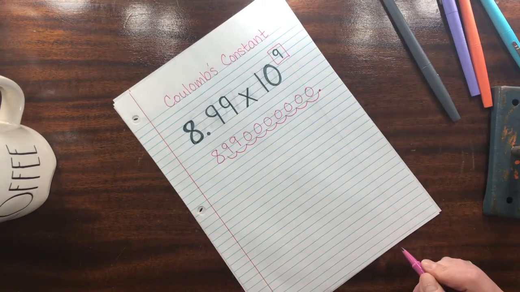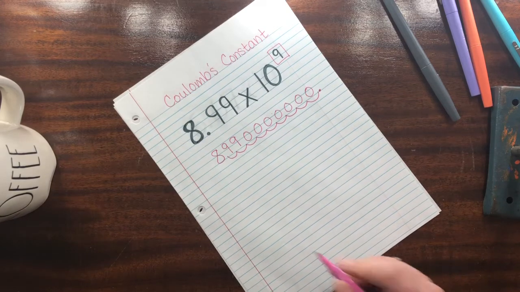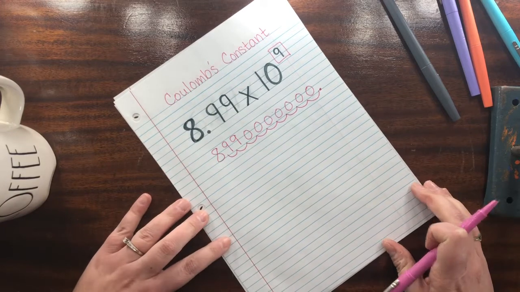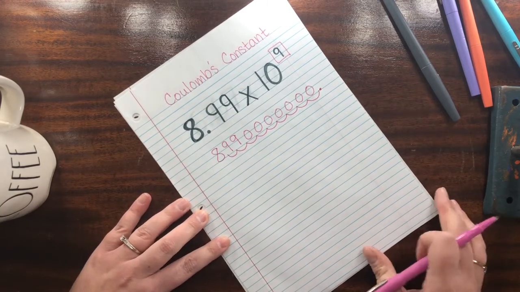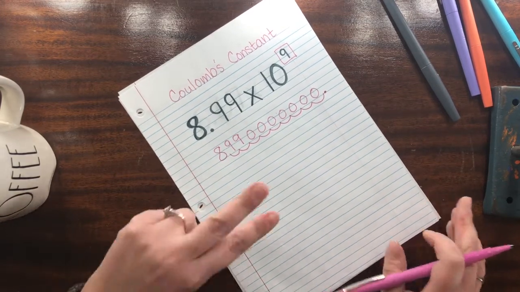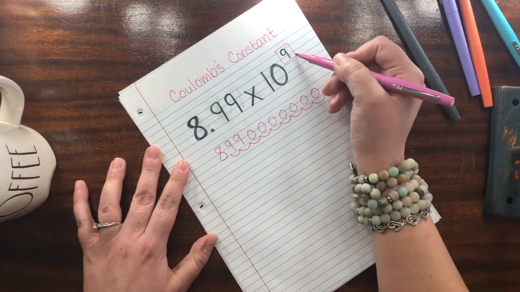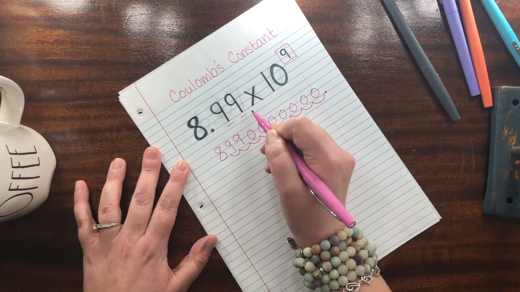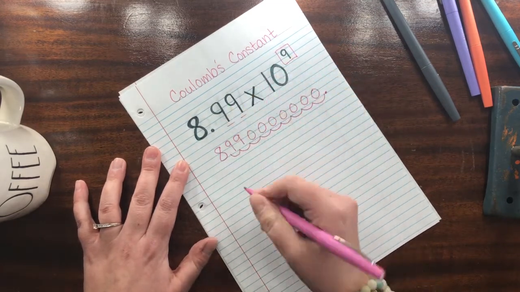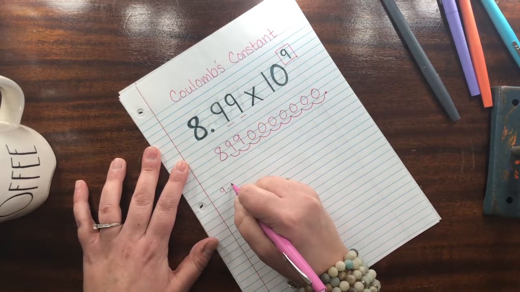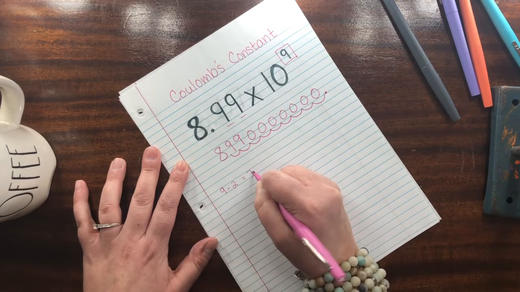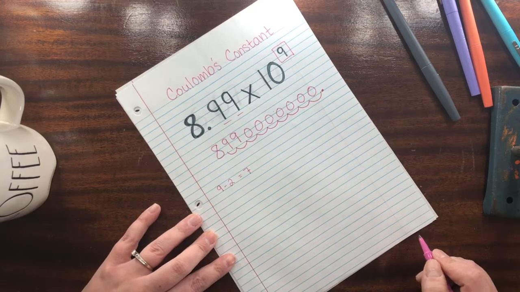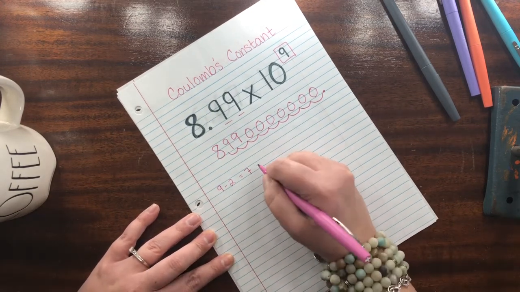That gives me my old number, but written in long form in standard notation. So what if I wanted to use trick number 2? I can look at my exponent, which is 9. I have 2 numbers here already. 9 take away 2 is 7, so I'm going to add 7 zeros onto the end.